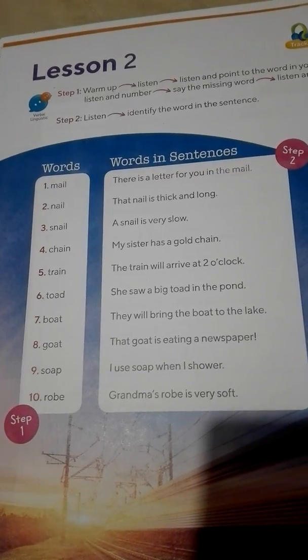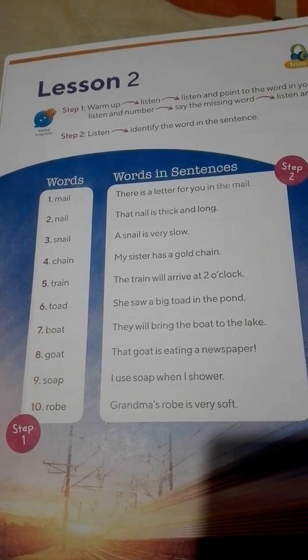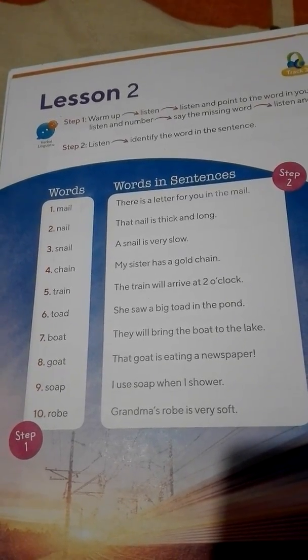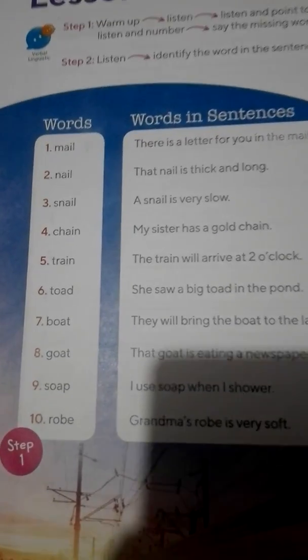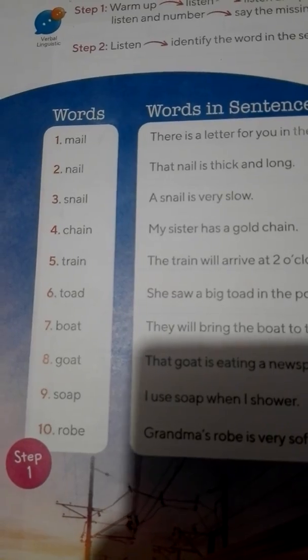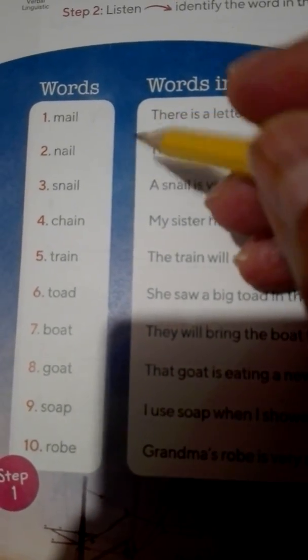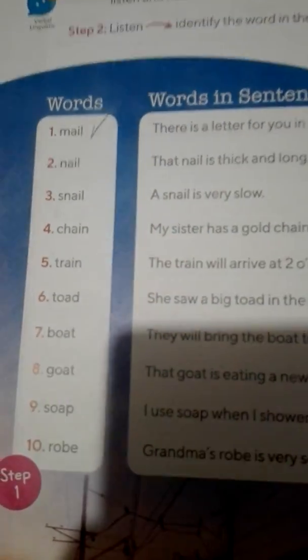Once you listen, you are going to listen for the second time. The second time, you should listen and check the words that you hear. For example, let me give you an example. If you hear the word mail, you have to check the word mail.